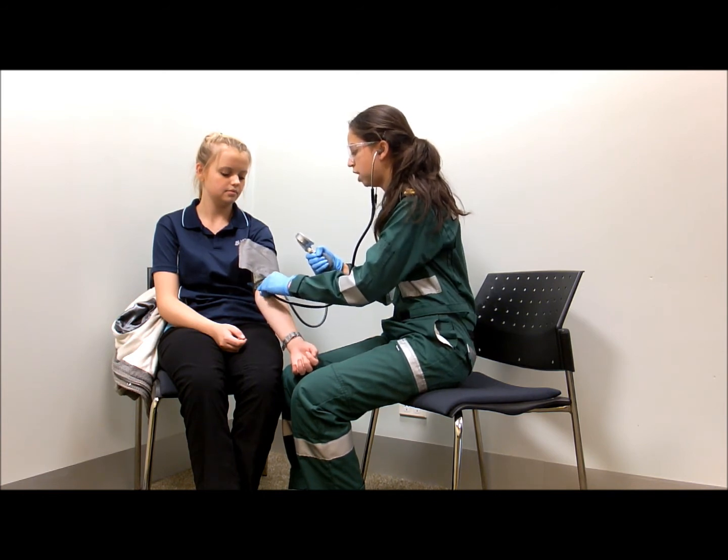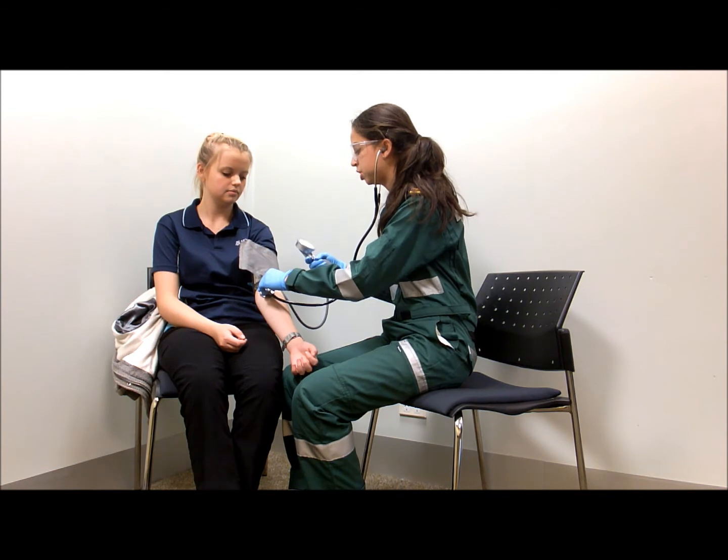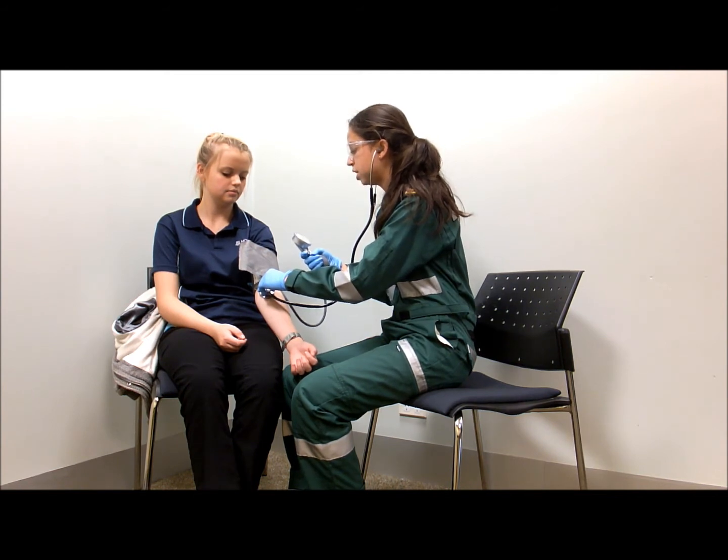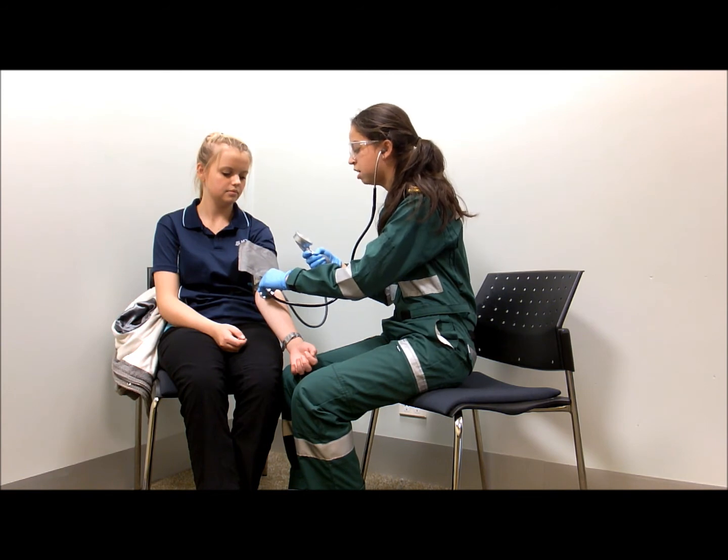Once I've reached this point, I'm going to slowly release the pressure in the blood pressure cuff. At first, I'm going to hear her brachial pulse, which indicates her systolic blood pressure. However, when this phases out, I'll record this as her diastolic blood pressure.